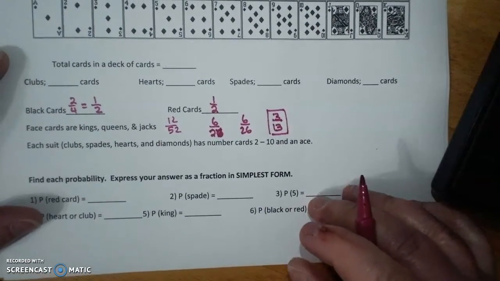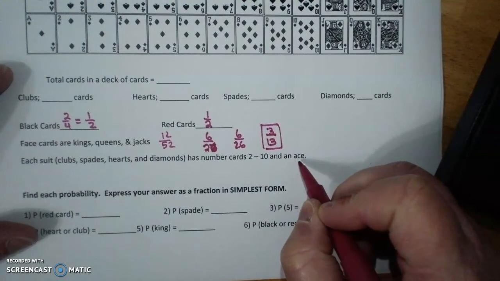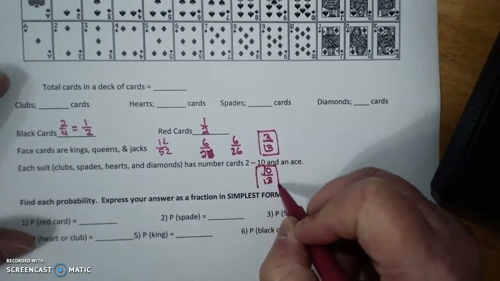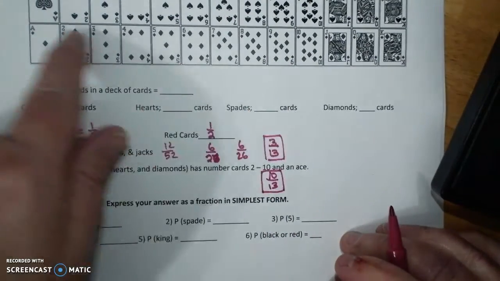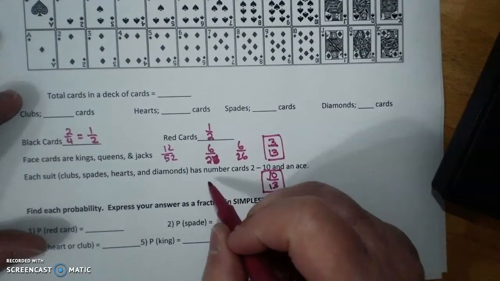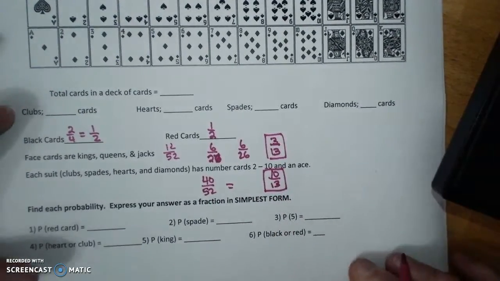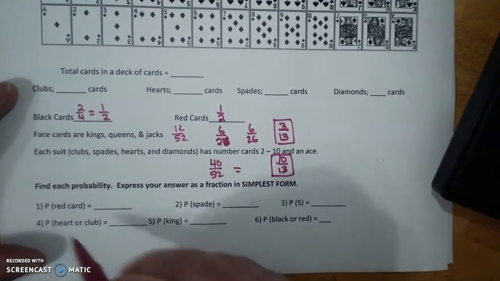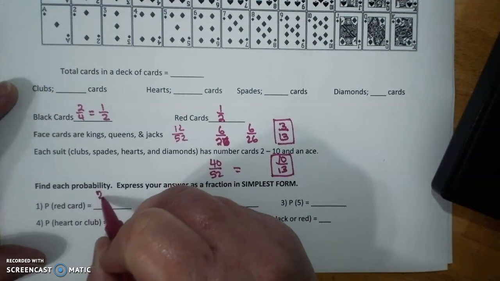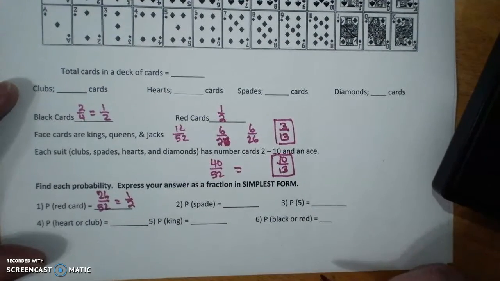Okay? Each suit has numbers 2 through 10 and an ace. Well, all of them. Then there's 10 out of 13, because the rest of them, it's 1 through 10, which is there's actually 40 out of 52, which is going to simplify to 10 by 13. This says the probability of picking a red card. Well, there's 26 red cards out of 52. There's also half of them are red.